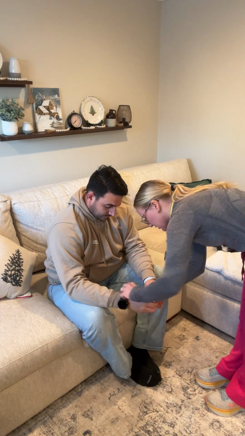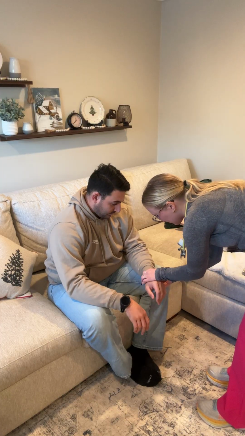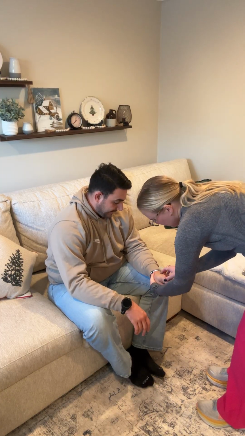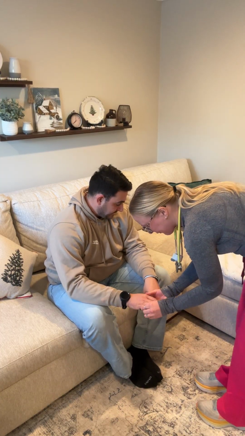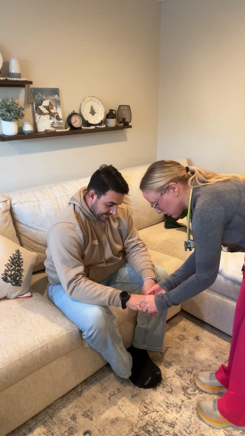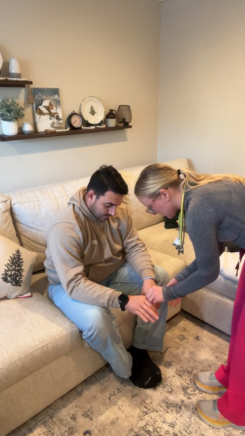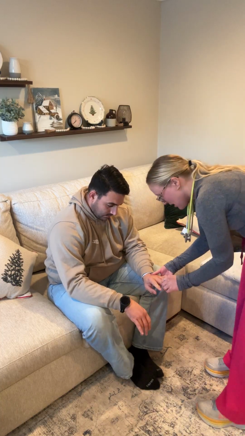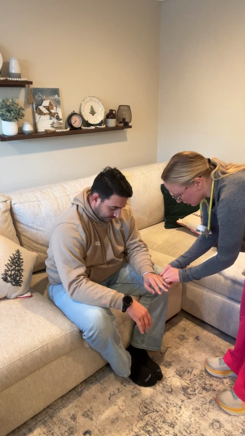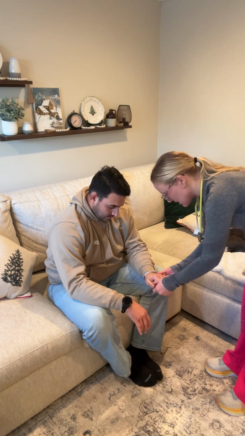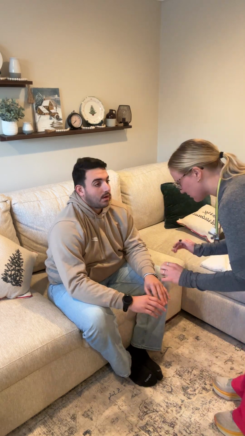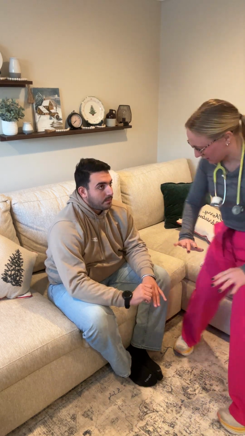All right, we're going to palpate these wrists. And now I am going to palpate the fingers. Now he is a younger individual, so there is less chance for him having osteoarthritis as well as rheumatoid arthritis. But if he has any pain or tenderness in his fingers, this is the point where he would tell me in the exam.